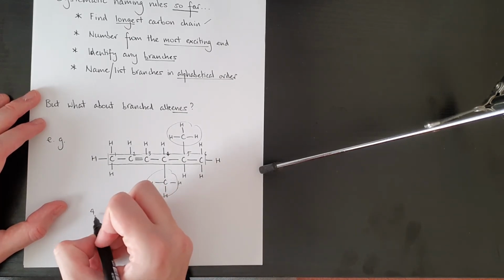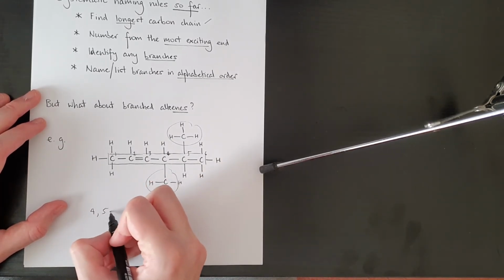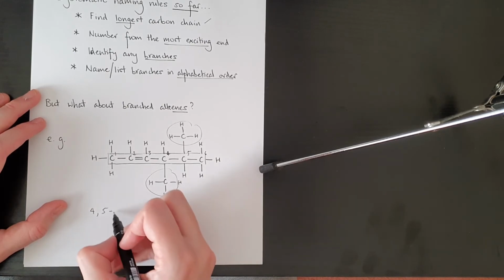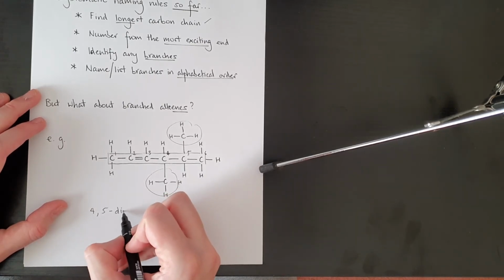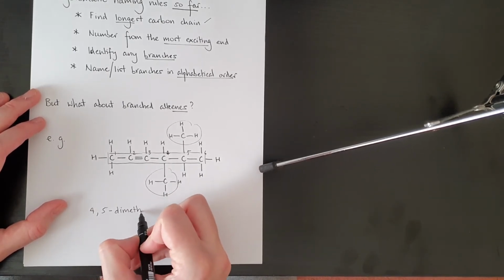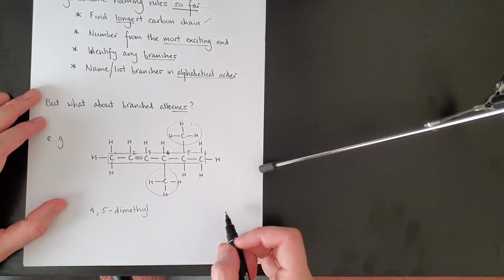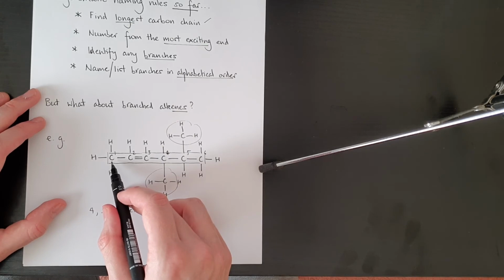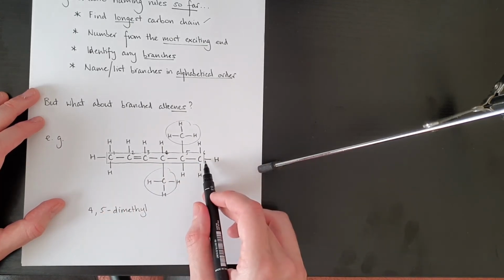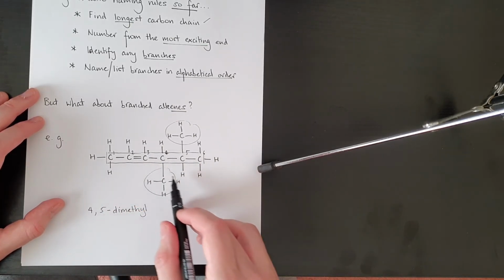So I have to write 4, 5, dash to separate my numbers and letters, dimethyl, because there are 2 methyls, and then the last part of the naming convention, we have to say that this is some form of hexene, because there's 6 carbons and there's a double bond.